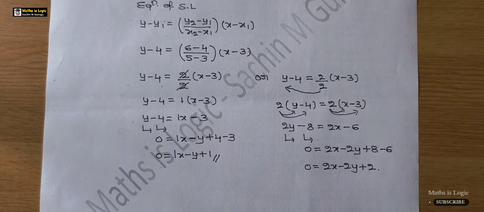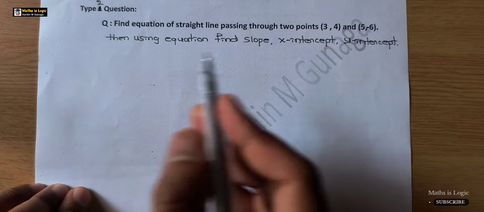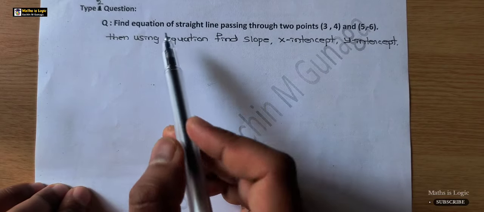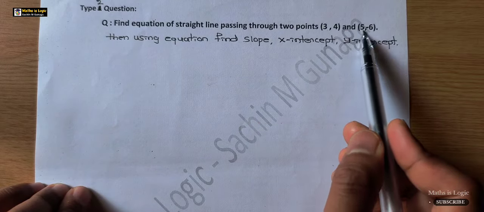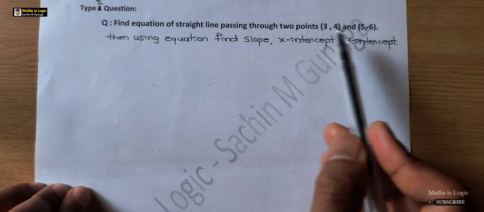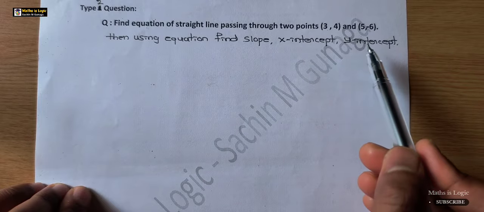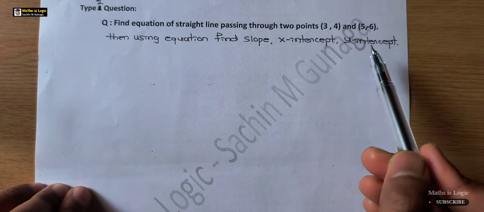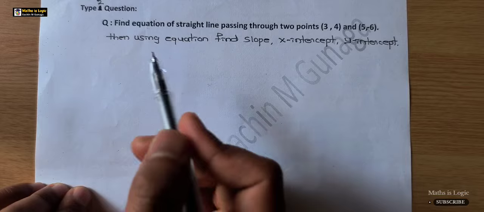Next, second type: find the equation of the straight line passing through the points (3, 4) and (5, minus 6). Then using the equation, find the slope, x-intercept and y-intercept. So in the first part, using these 2 points, find the equation. After finding the equation, using this equation you need to find the slope, x-intercept and y-intercept. So this is the type 2 example.